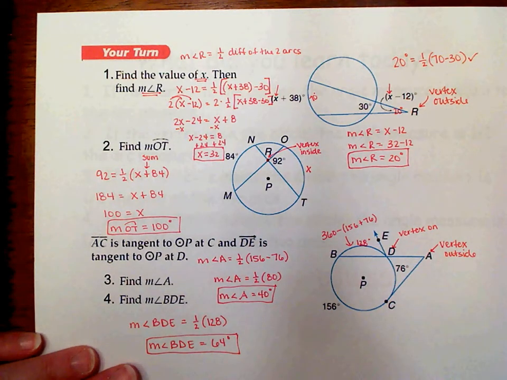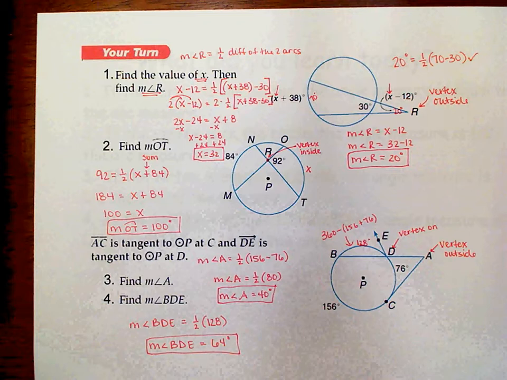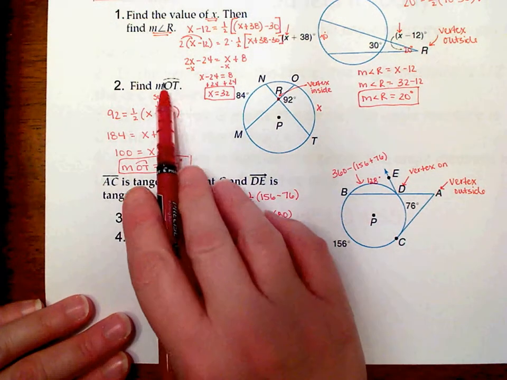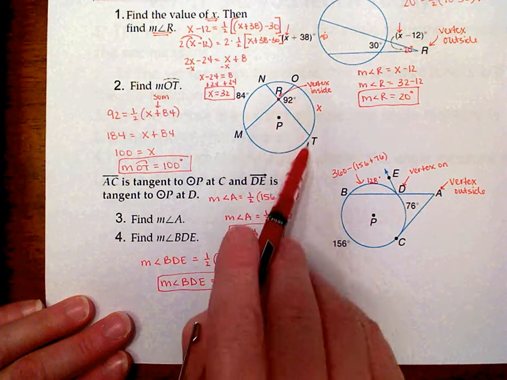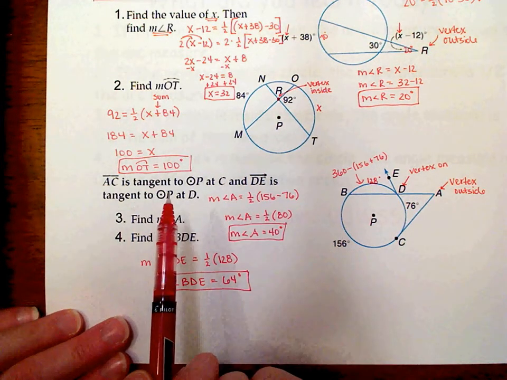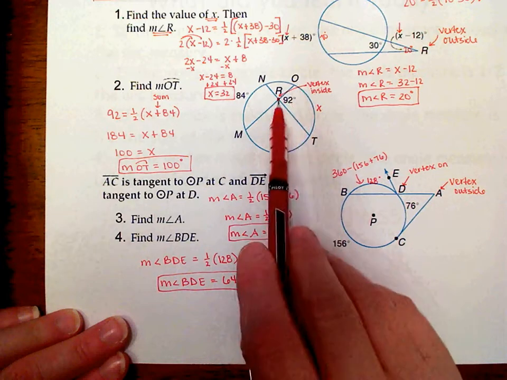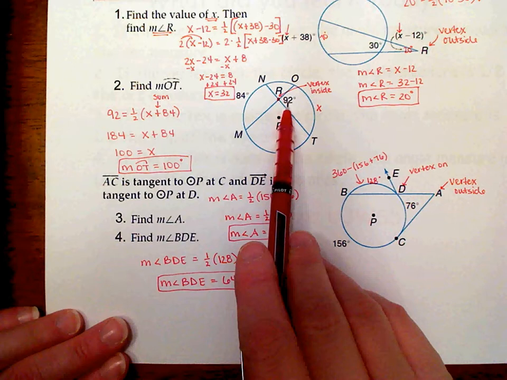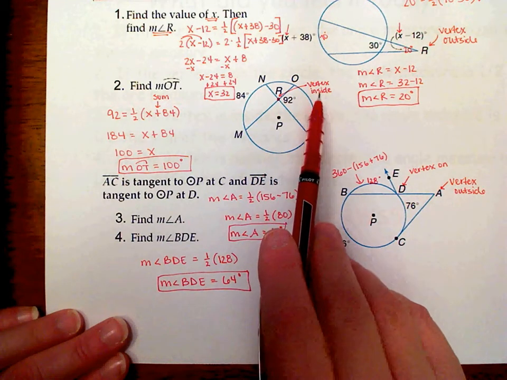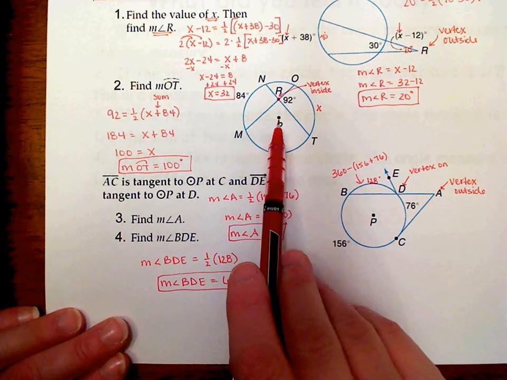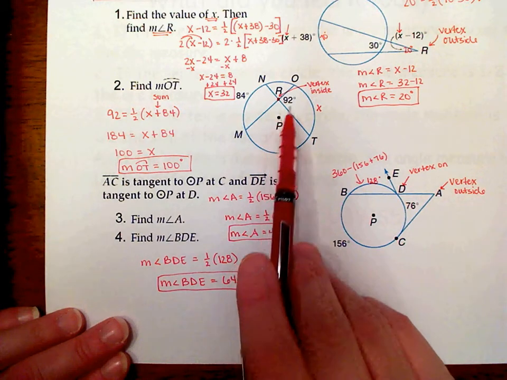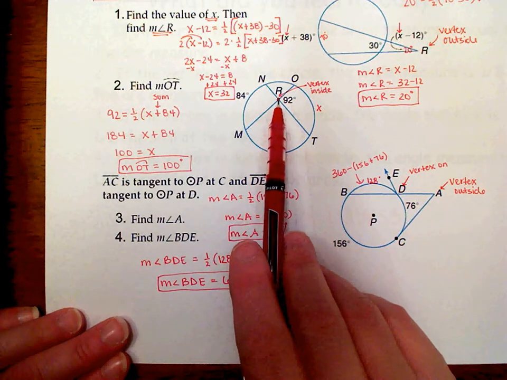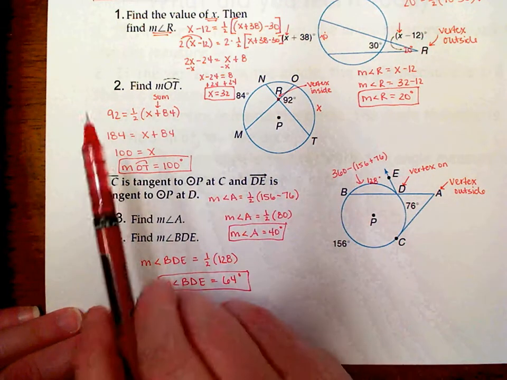On number 2, you're asked to find the measure of arc OT. So here's OT. I put an X there for that unknown. Now, the vertex of the angle making that arc, that angle is 92 degrees. The vertex is R, and that's inside the circle. But it's not the center point, so it's not a central angle. So measure of arc OT is not 92 degrees. It would be if this were the center, but it's not. So remember, when it's inside, it's half the sum. So the measure of that angle is half the sum of the two arcs.